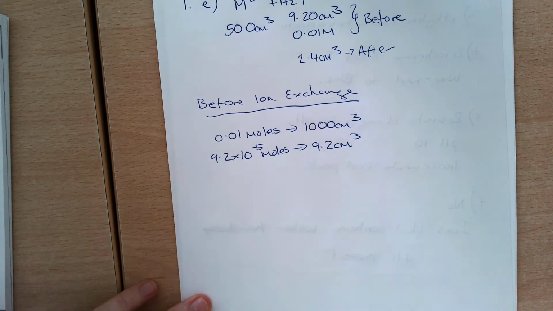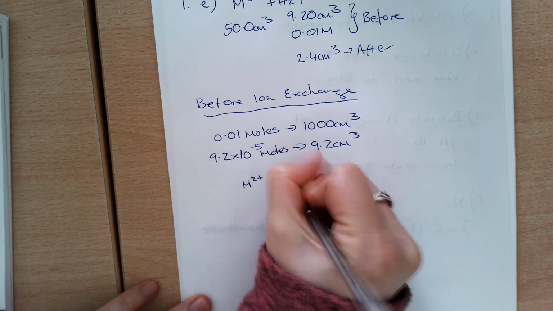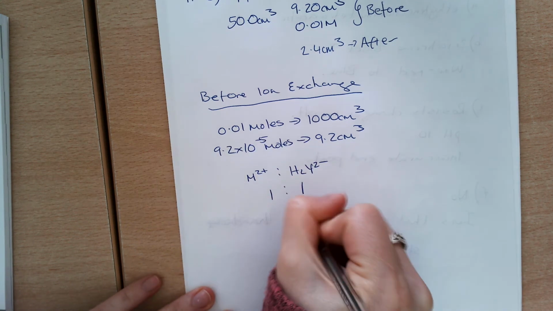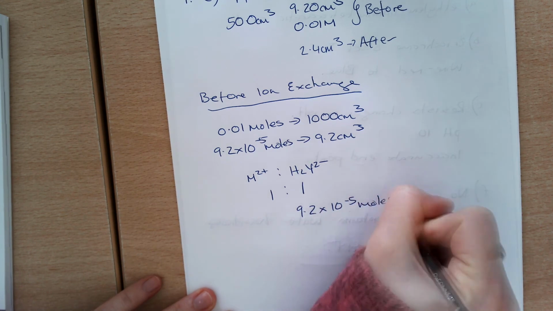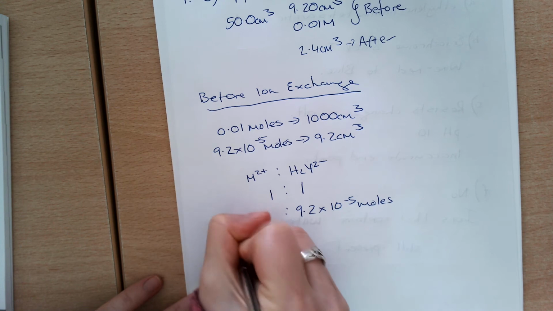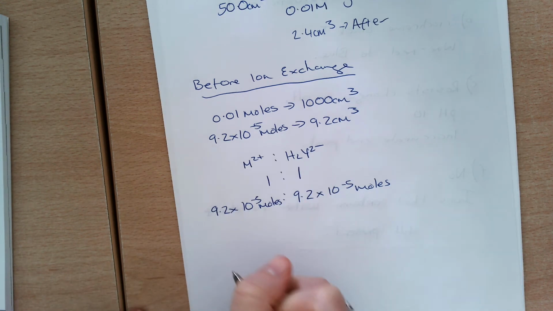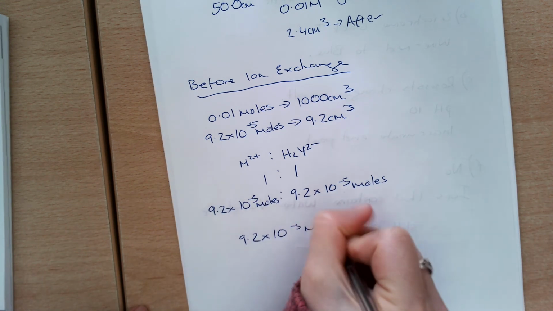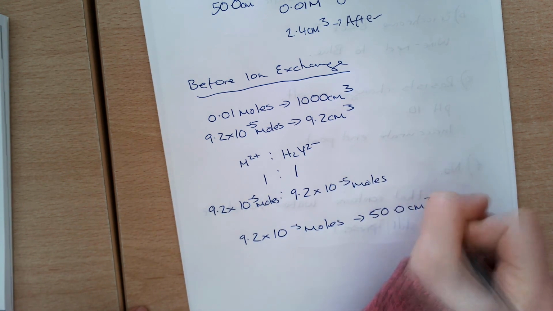Next, I have to see how much of that is my water sample, so 1 is to 1. If I have 9.2 by 10 to the minus 5 moles of EDTA, I'm also going to have 9.2 by 10 to the minus 5 moles of my Ca2+. I'm asked for moles per litre, so that's 9.2 by 10 to the minus 5 moles, and in this question, it's 50.0 centimetres cubed.